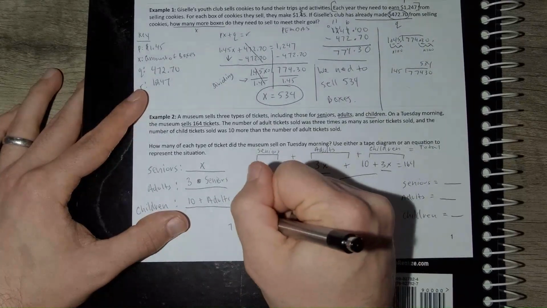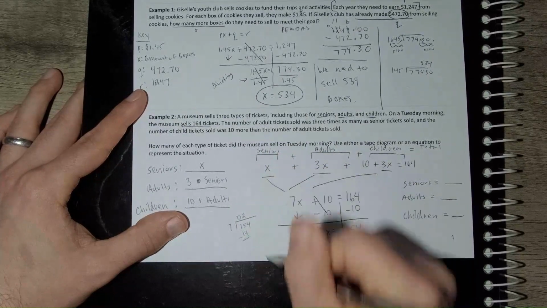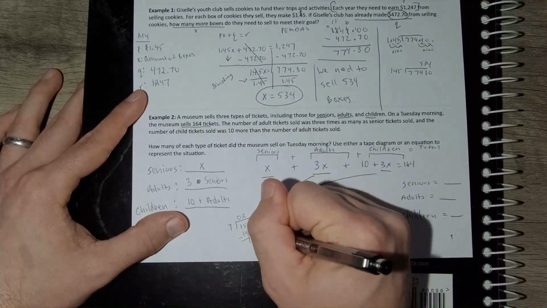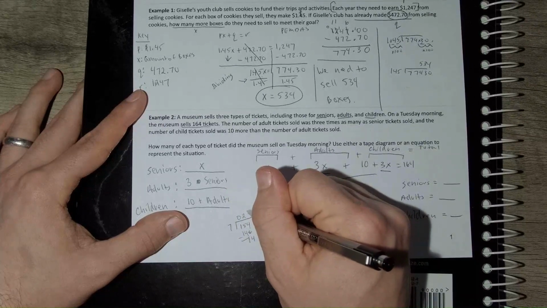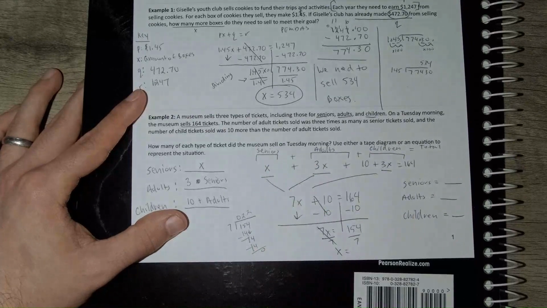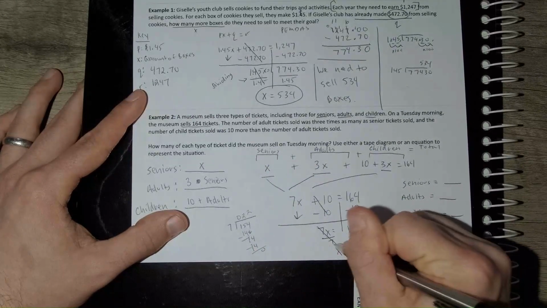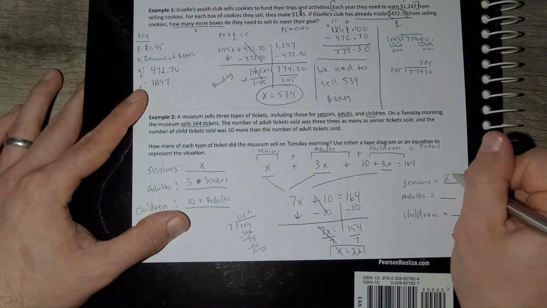7 goes into 1 0 times. 7 goes into 15 2 times. 15 minus 14 is 1. Carry down my 4. 7 goes into 14 twice. And so that just means my answer is going to be 22. What does that mean? It means that 22 seniors bought tickets.